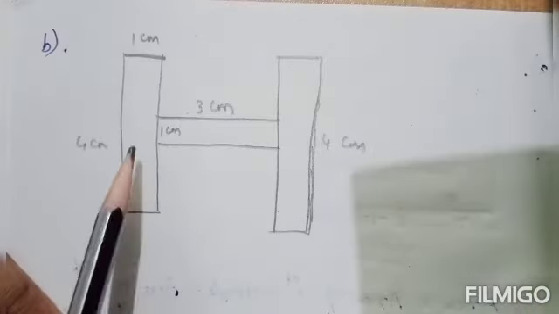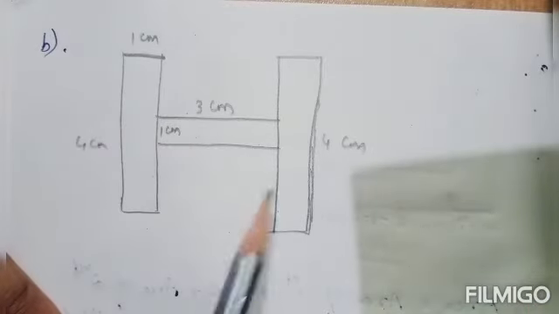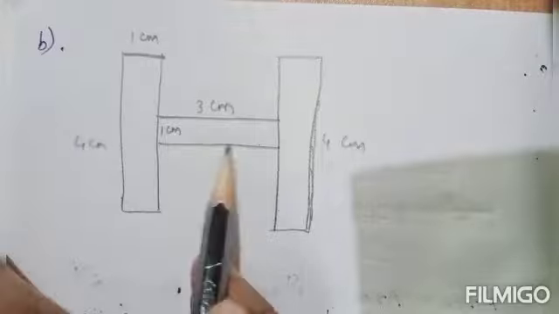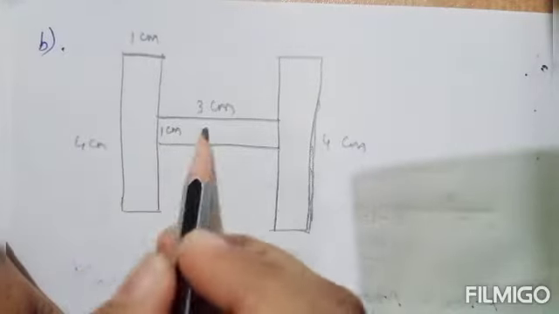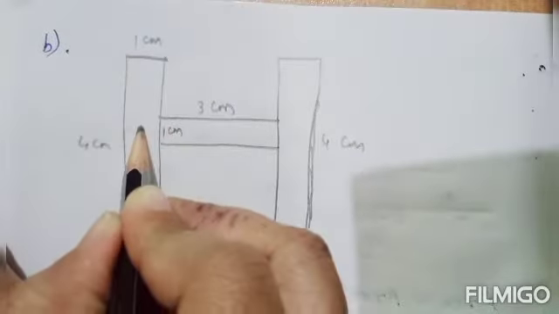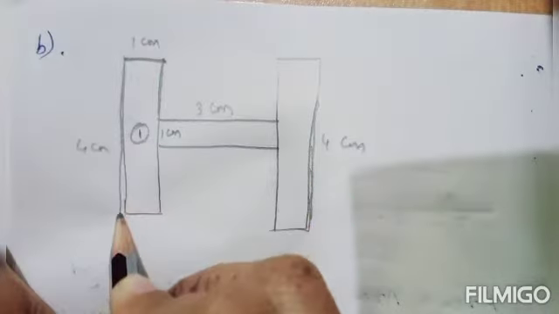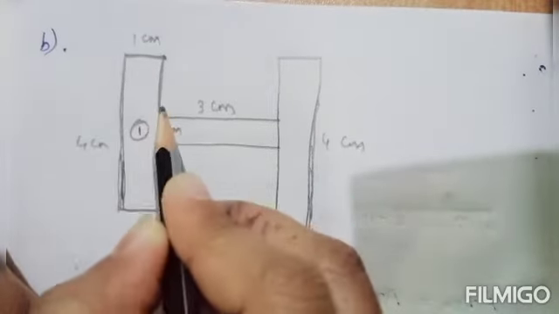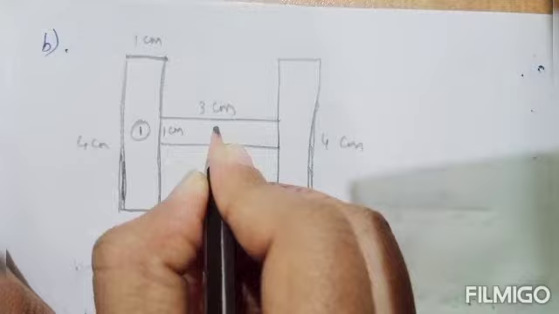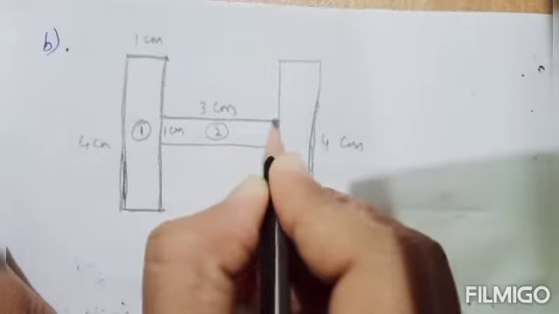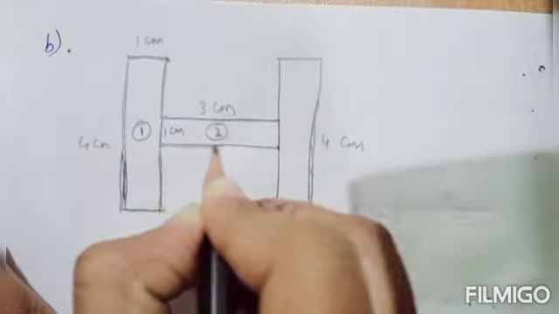B, the figure is this. Okay, you can see here that 3 rectangles are there. This is the first rectangle. The second rectangle is the middle one, this one.